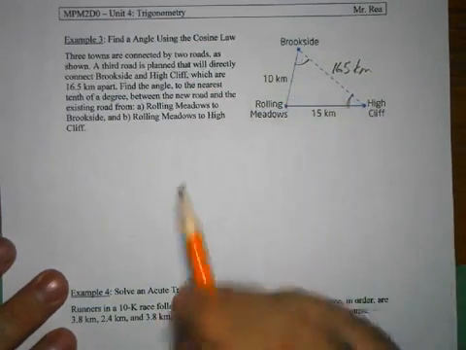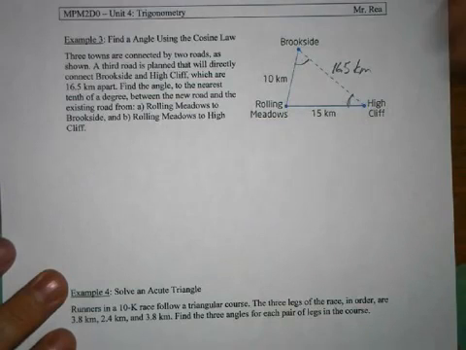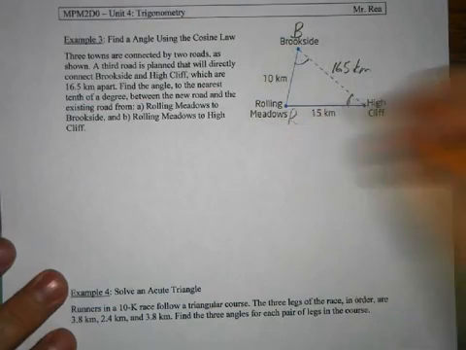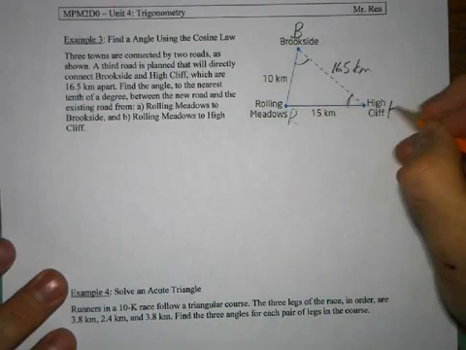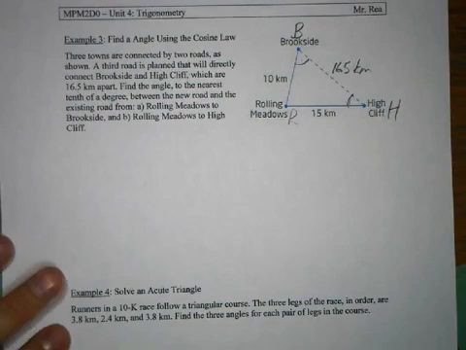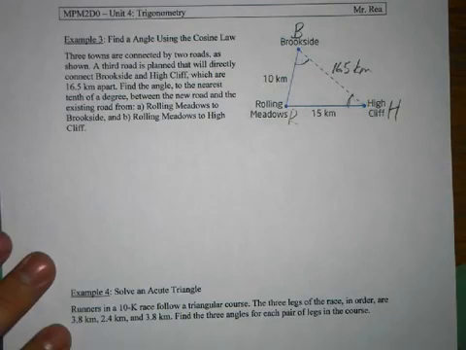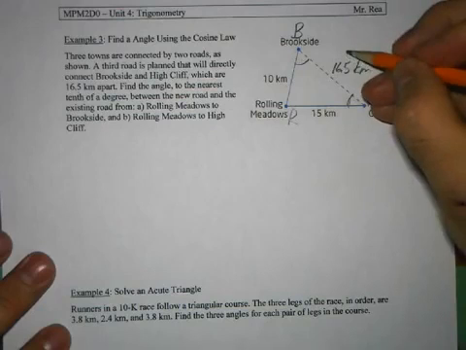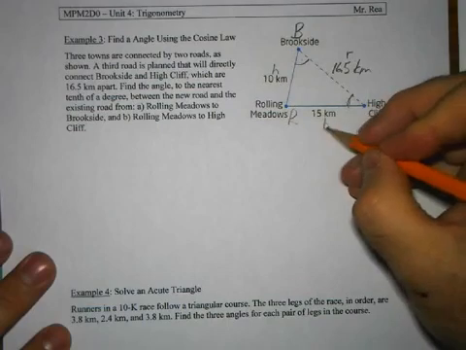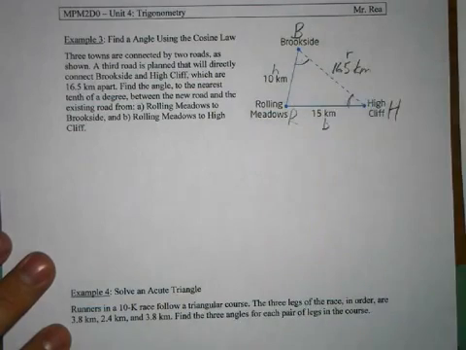So let's put some letters here. It's pretty obvious. We're going to pick a B for there, an R for there, and an H for High Cliff, just to keep it close to the actual name. It takes away some of the monotony of just picking ABC all the time. So that makes this little r, this will be little h, and this will be little b. You don't have to put those on, but just so you remember.